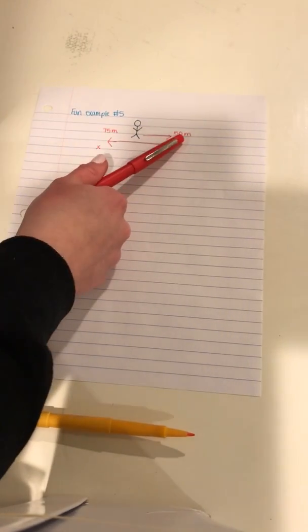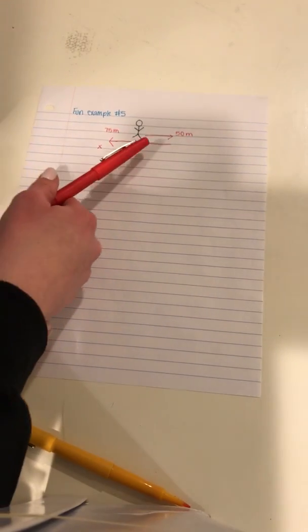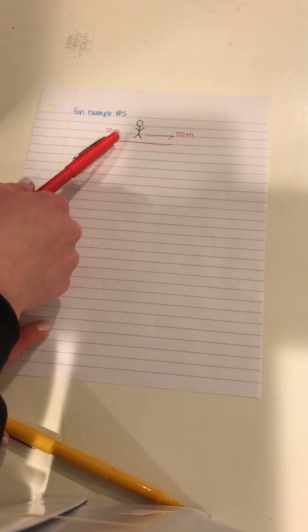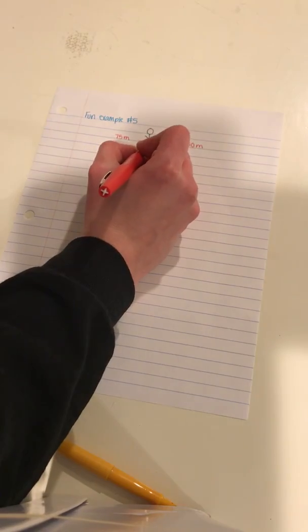So it would not be the distance that Bunk traveled, meaning it wouldn't be 50 plus 75 meters. It would be the distance from his final position to his starting position, which is at Miss Smith.